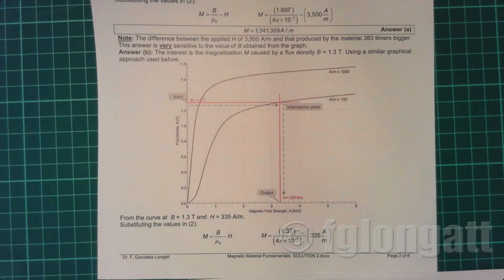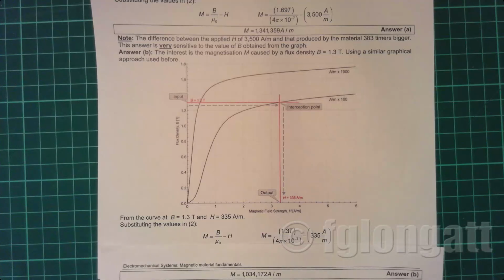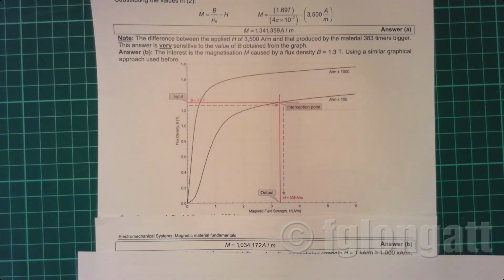From there we obtain the numerical solution, which is 1034.17 amps per meter.